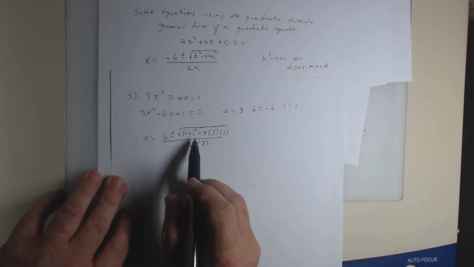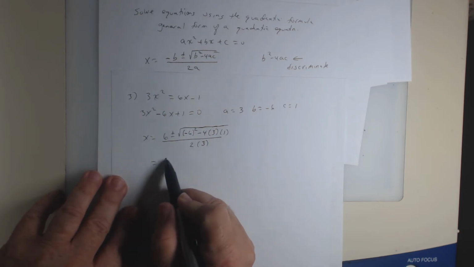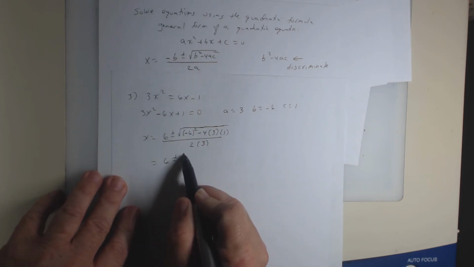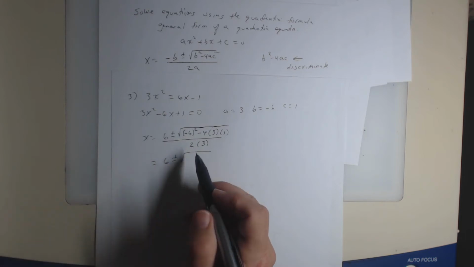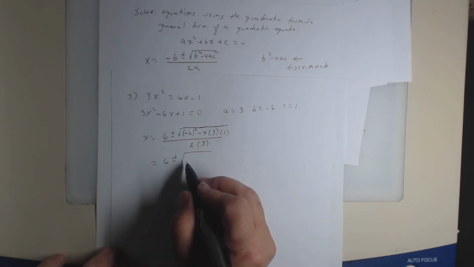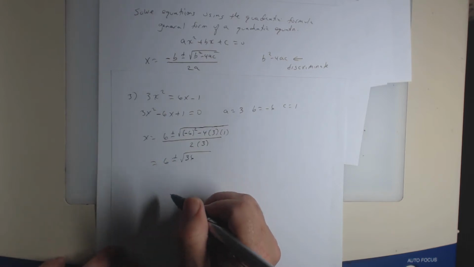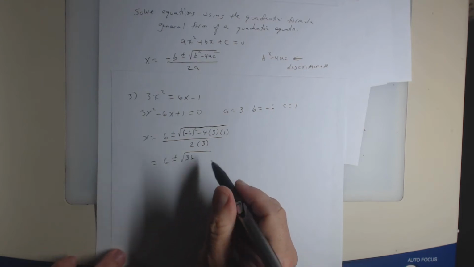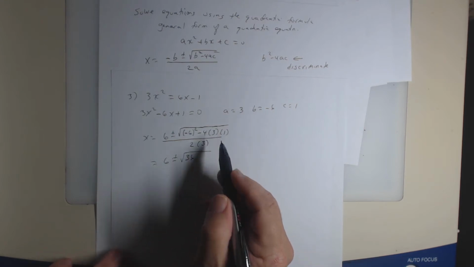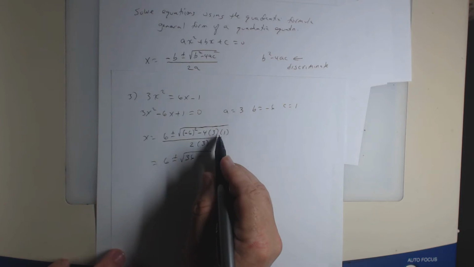Okay, so now I'm going to go ahead and simplify the radicand. So I get 6 plus or minus the square root of, what's negative 6 times itself? Positive 36. Should never be negative. Okay, what's a negative times a positive times a positive? A negative. What's 4 times 3 times 1?